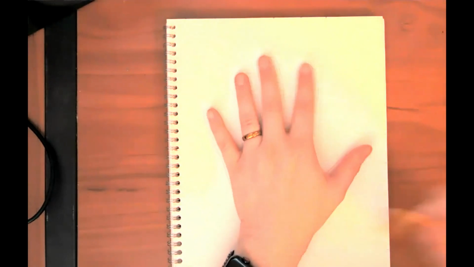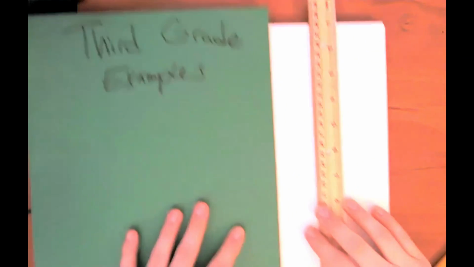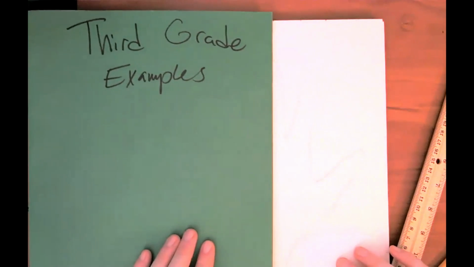So once you've traced your hand, you're going to need a ruler. Or if you don't have a ruler, find something like a folder, and you can still use it as your straight edge. I'm going to turn my paper this way so you can see what I'm doing.